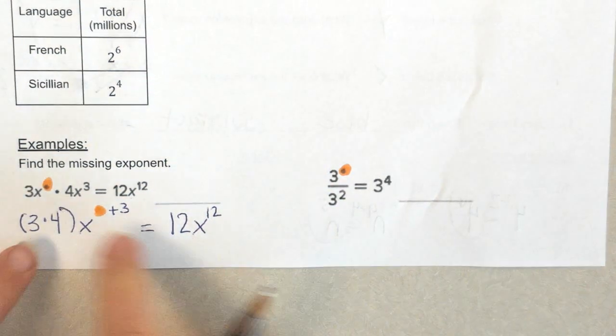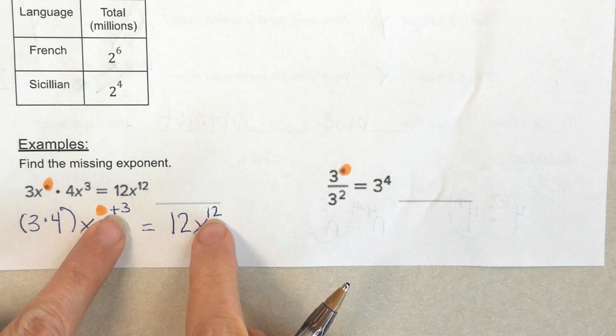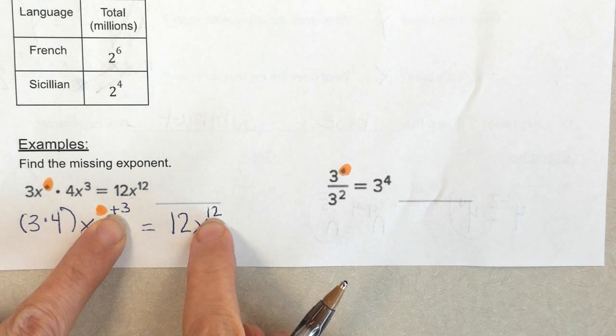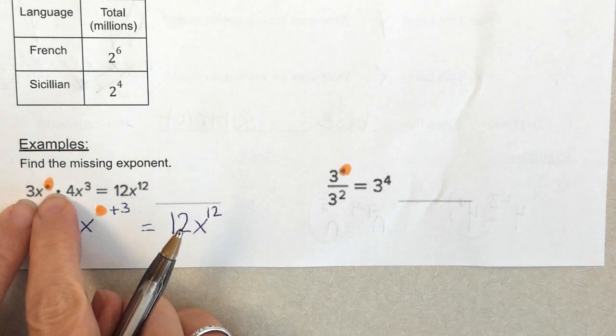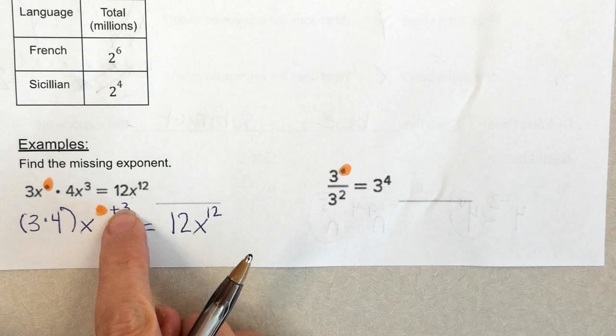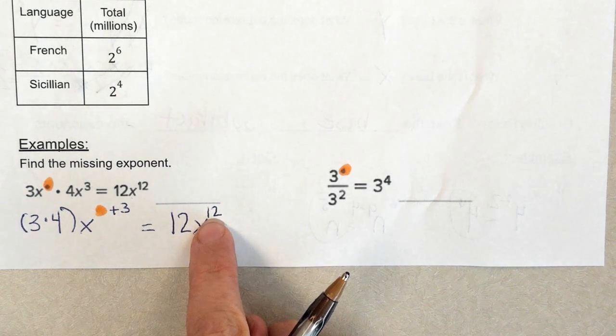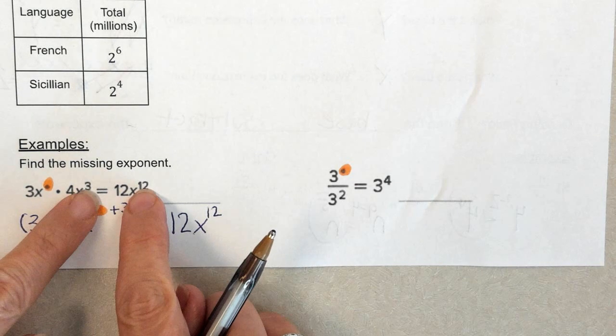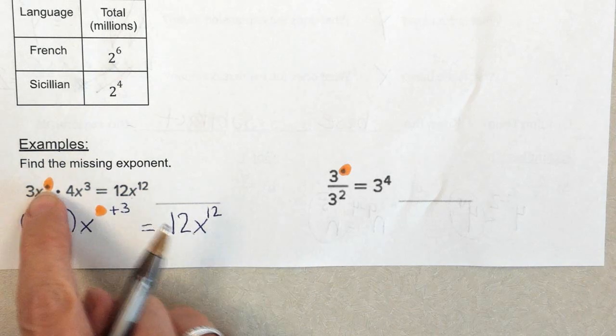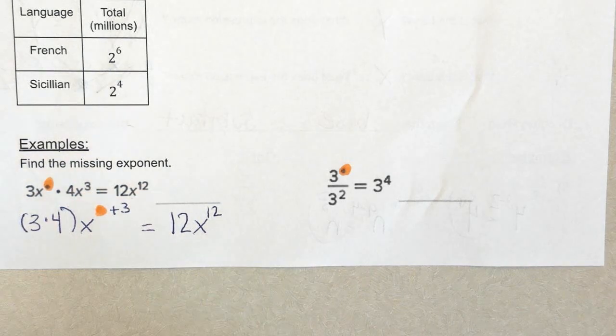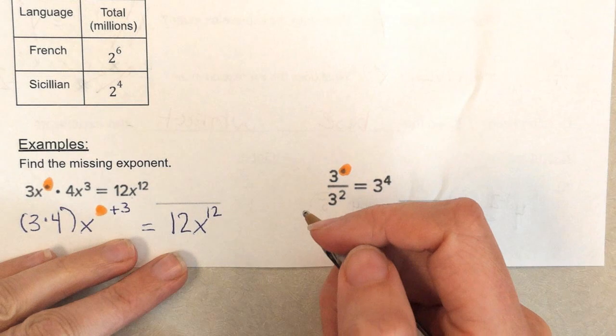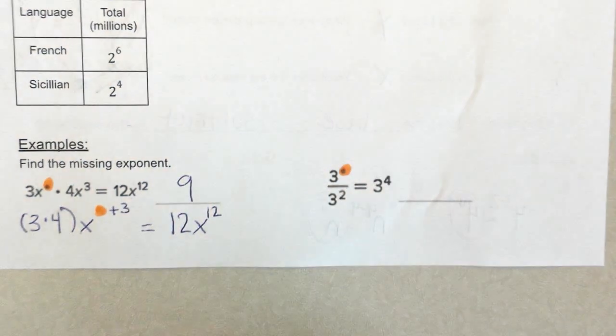Well, our 3 times 4 is 12. So really, we're just looking at our exponent rule of, since we were multiplying, what plus 3 gives me 12. Okay? So it's not add these two together, it's what plus 3 would equal that 12. And so obviously, that's going to be 9.